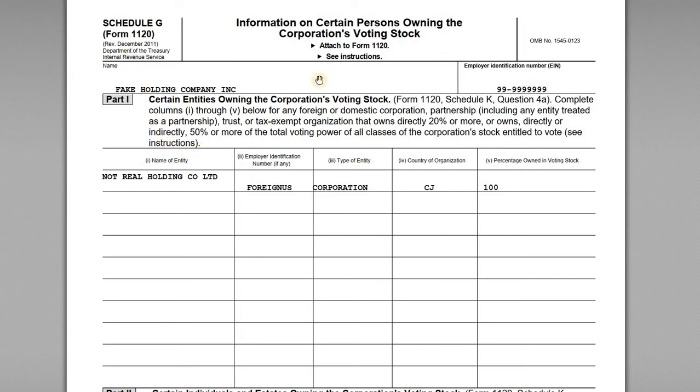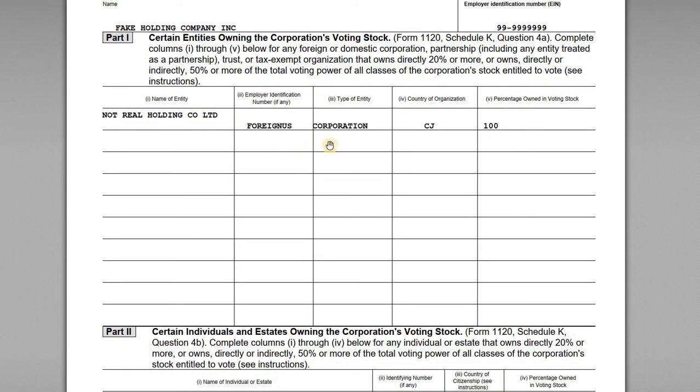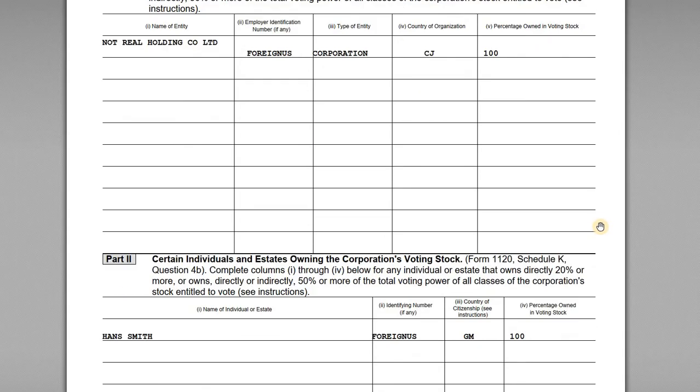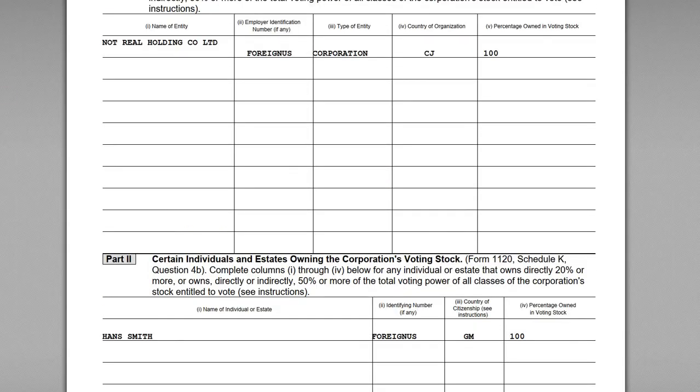So we have Schedule G, entities owning the corporate stock. We have the Cayman entity, not real holding company limited. It does not have an EIN, so we use foreign U.S. as a placeholder. It is a corporation. Country of organization is the Cayman Islands, and it owns 100% of the stock. In Part 2, when we disclose the individuals, we have Hans. He also does not have an ITIN or an SSN, so foreign U.S. again is a placeholder. He's a German citizen, and he owns 100% indirectly via his ownership of the Cayman entity.